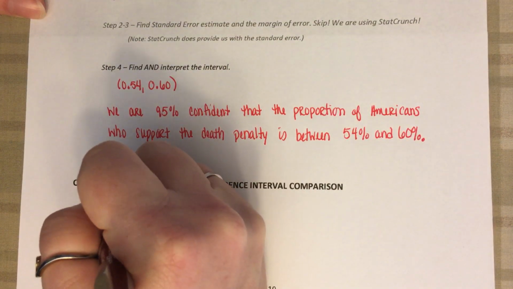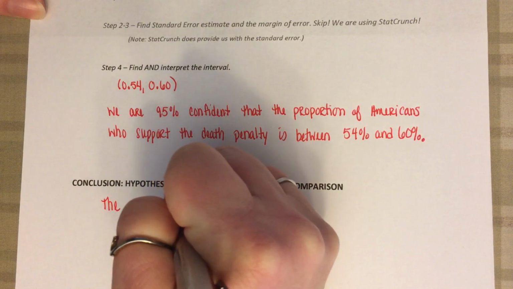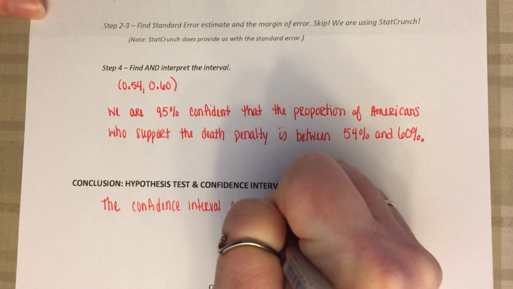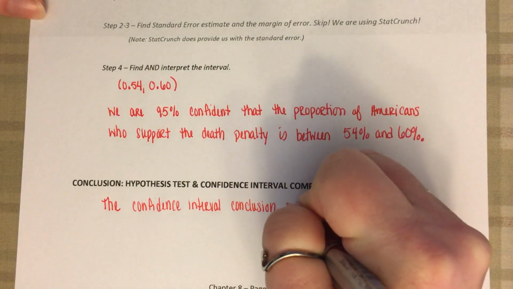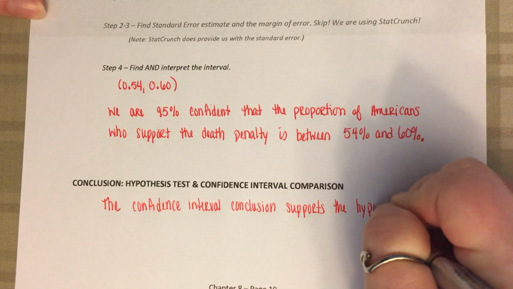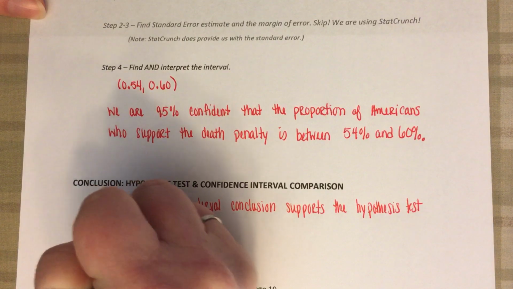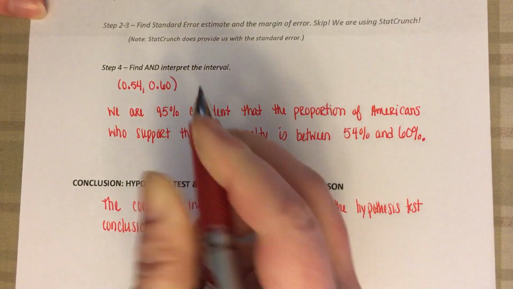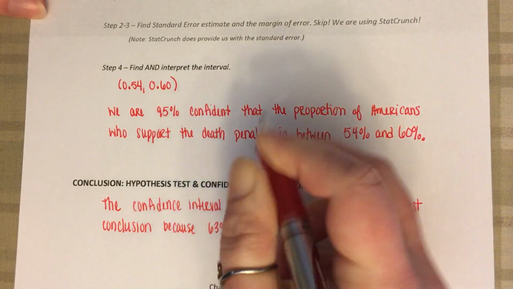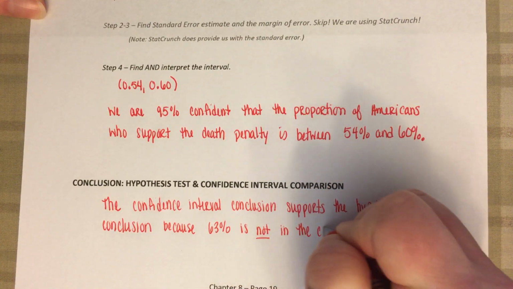So the confidence interval conclusion supports the hypothesis test conclusion, because 63% is not in the confidence interval.